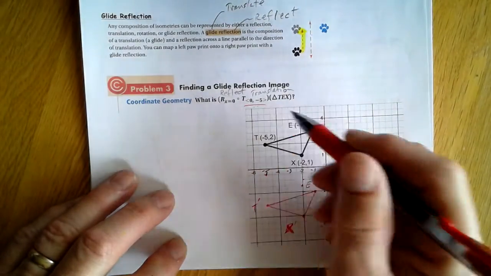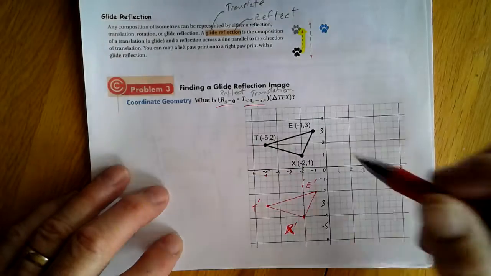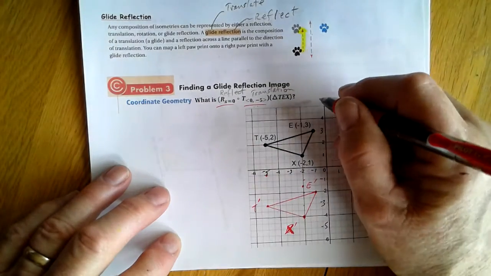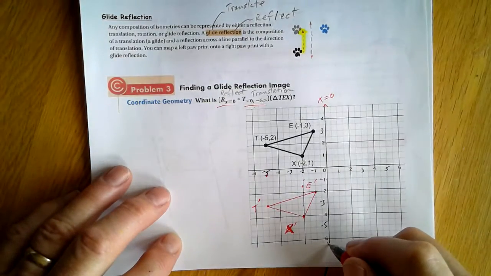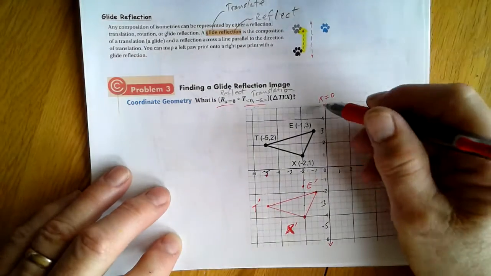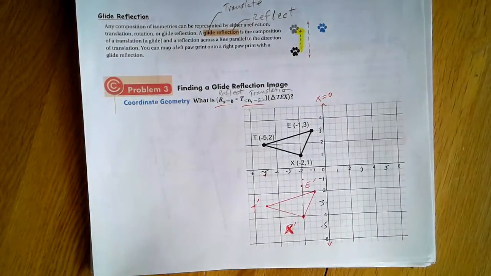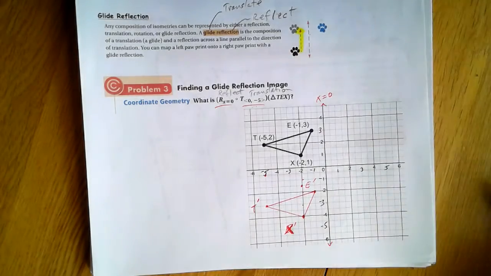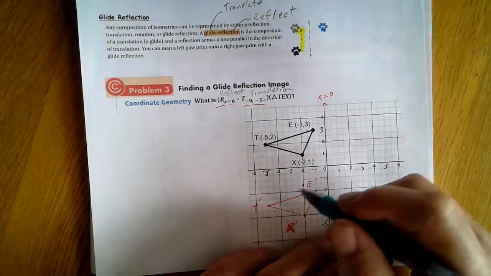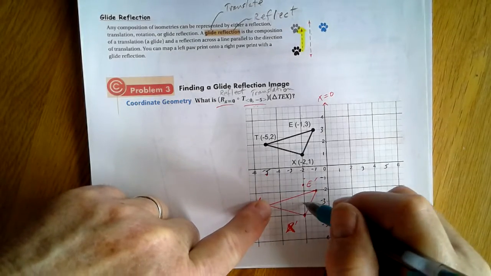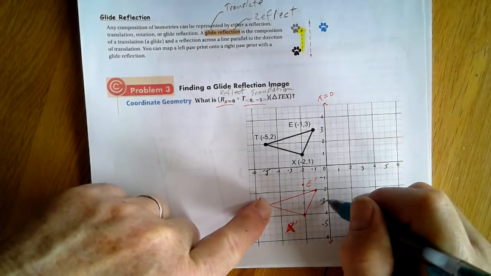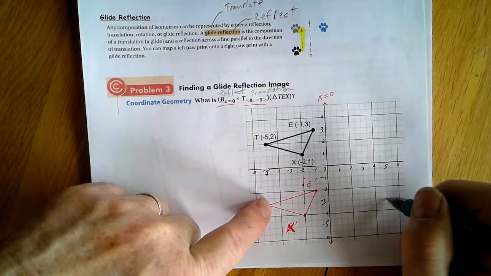Now we're going to reflect it. And it says reflect across the line x equals 0. This is x equals 0 right here. The y-axis is x equals 0. Well, if I'm going to reflect that, then here's all I'm going to do. I'm going to count 1, 2, 3, 4, 5, and I'm going to go out to 5. Now I'm going to reflect it.